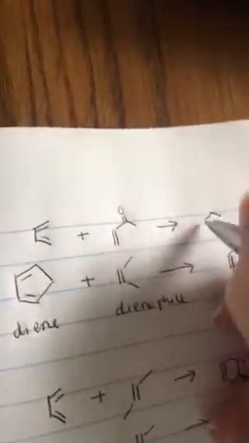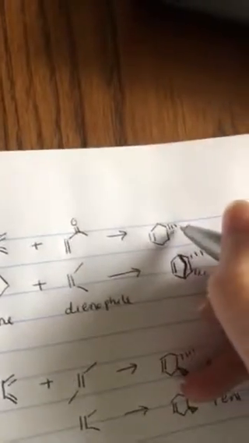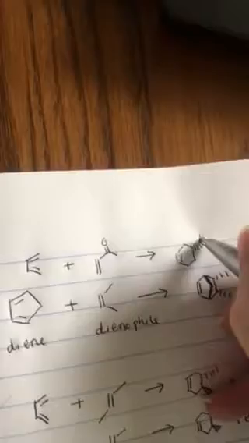Your final product is always going to have the substituent that is most electronegative face down to be the endo product. So you're going to put it on a dash. And that's your product.